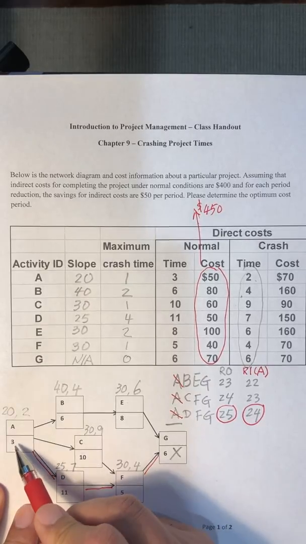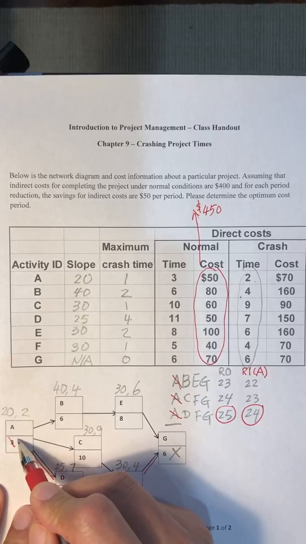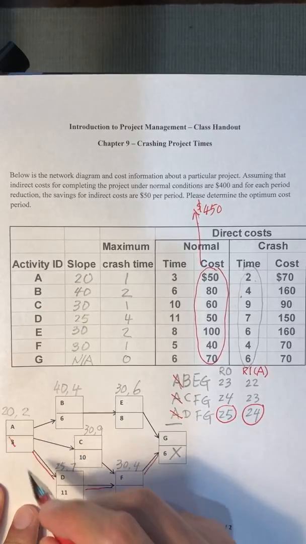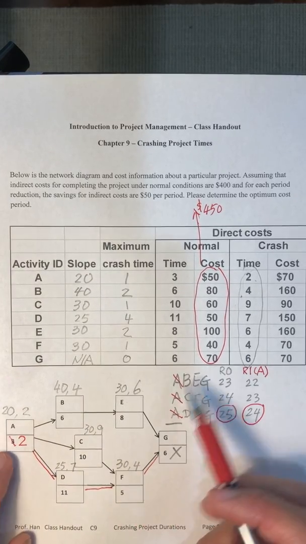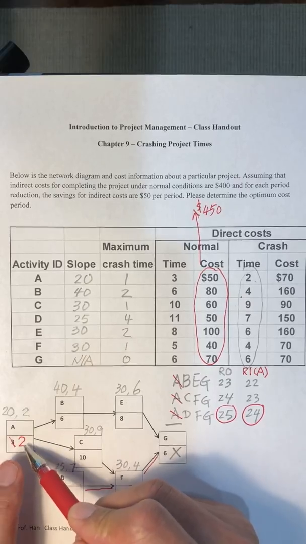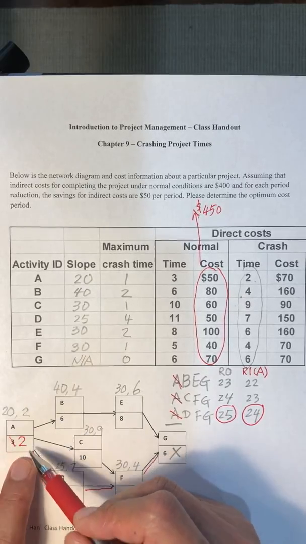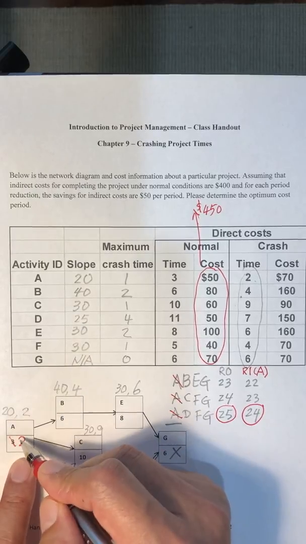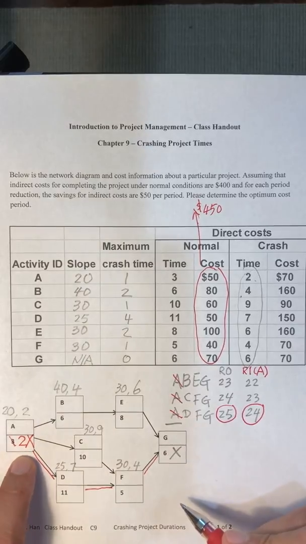By the way, since we decided to cut A by 1 period, A now becomes a 2, because after the first round of cut it was 3. Now, I realize that 2 periods is the minimum time. We have reached the crashing point for A. So here, they match, 2 and 2, so we cannot cut A any longer.